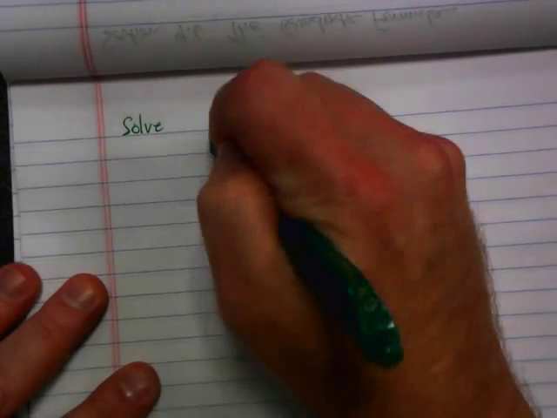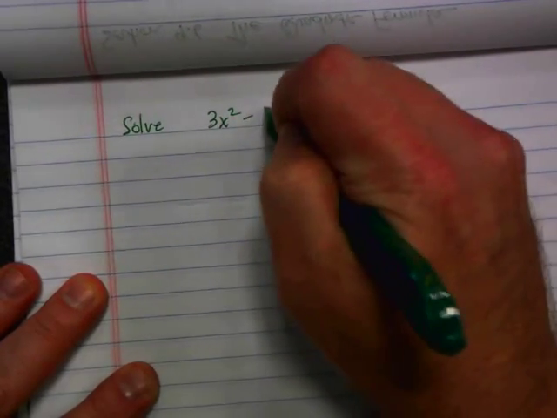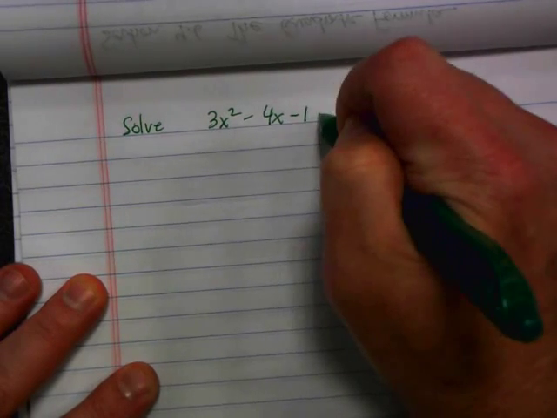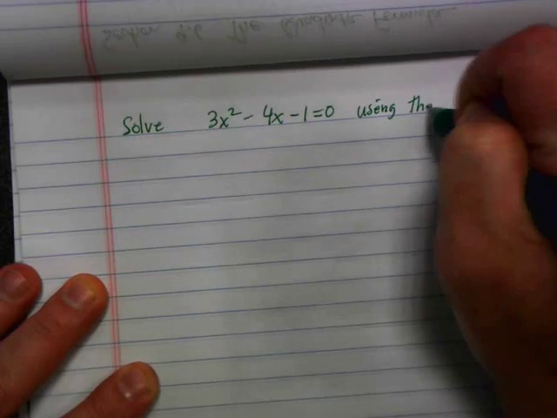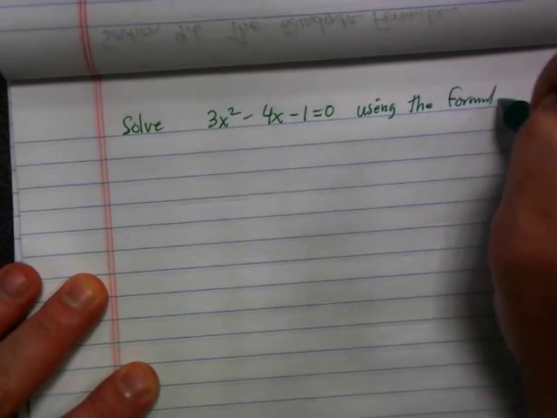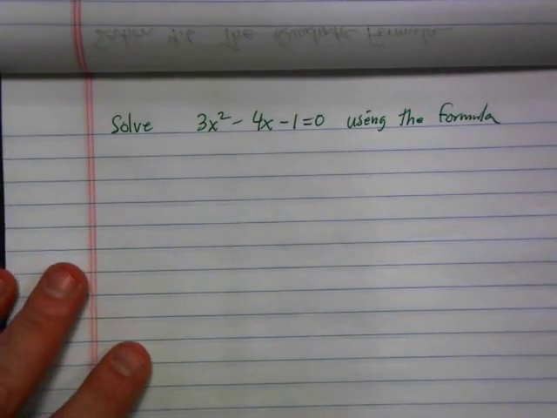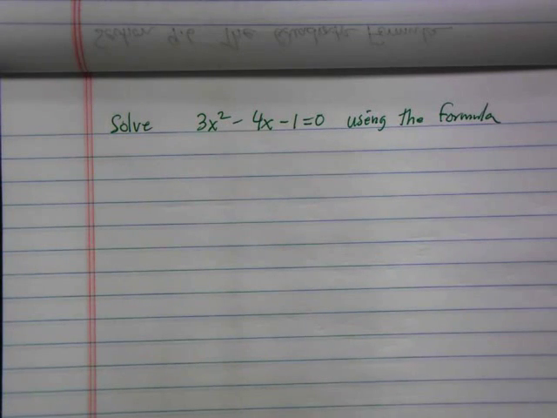The directions will be: solve 3x squared minus 4x minus 1 equals 0 using the formula. That's the sort of question I will expect you to be able to answer. I don't expect you to be able to derive the formula. I expect you to be able to use it.